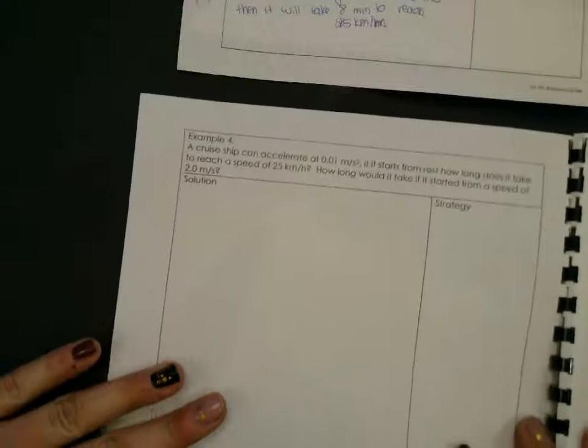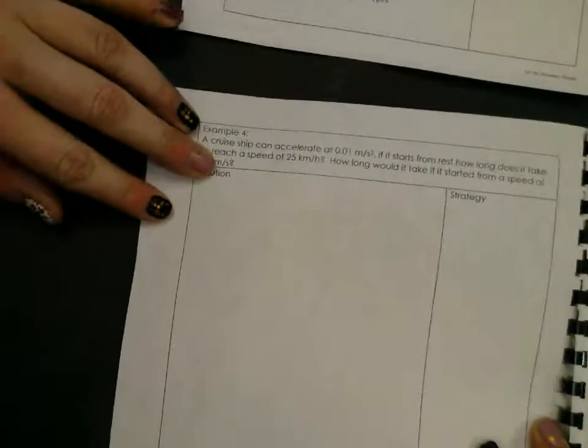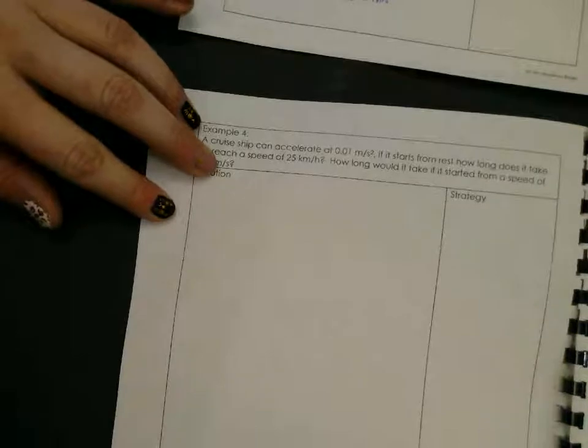All right, guys, we've got one more problem. Bear with me here. We're almost there. Our problem says a cruise ship can accelerate at 0.01 meters per second squared. If it starts from rest, how long does it take to reach a speed of 25 kilometers per hour?